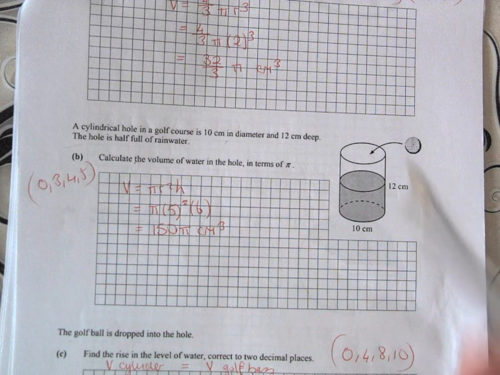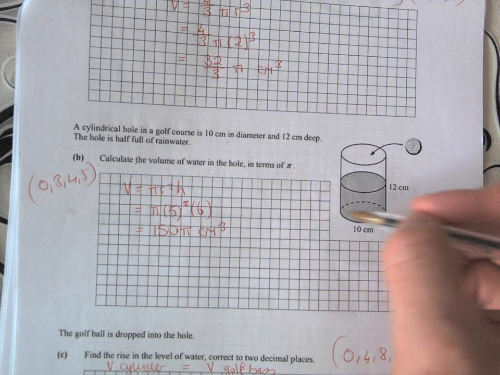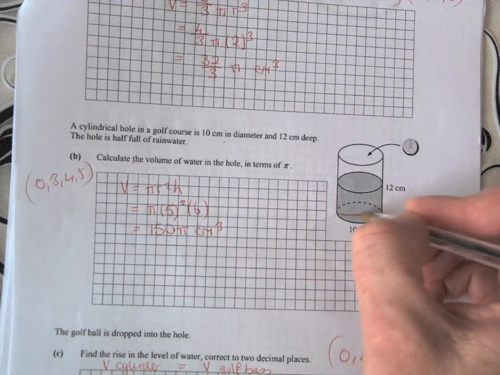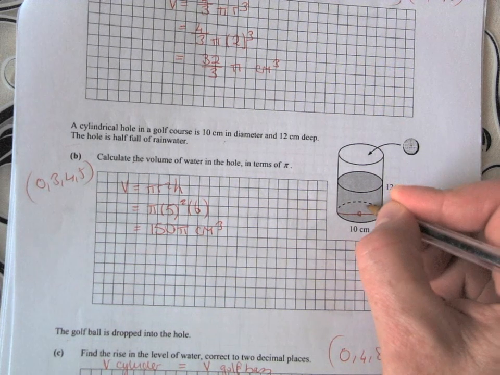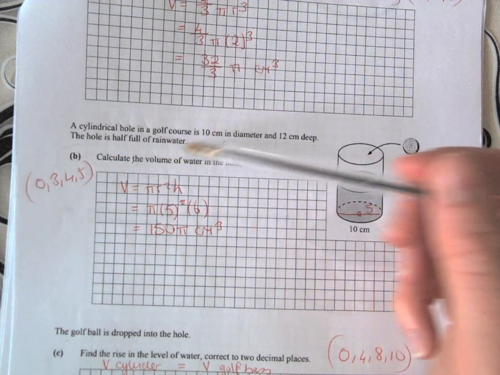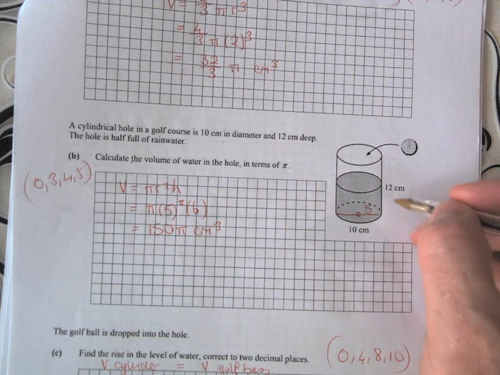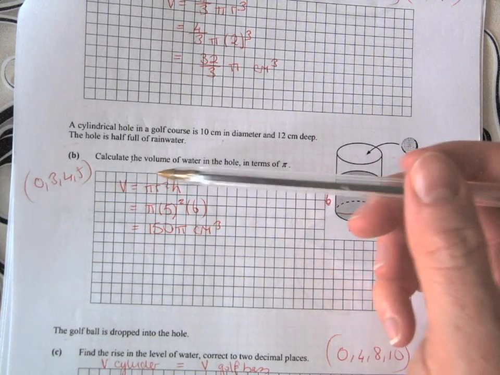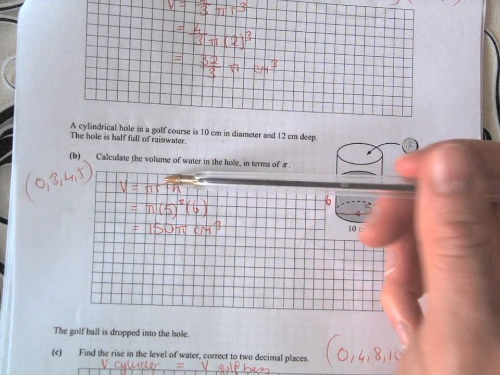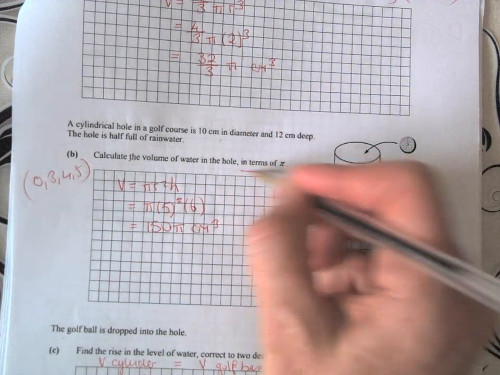A cylindrical hole in the golf course is 10 centimetres in diameter and 12 centimetres deep. Okay, so your radius is 5. Calculate the volume of water in the hole. Sorry, the hole is half full of rainwater. So the full thing is 12, but it's only half full, so it's 6. So volume of a cylinder is pi r squared h. 5 is your radius, 6 is your height, into your calculator, again in terms of pi, 150 pi.